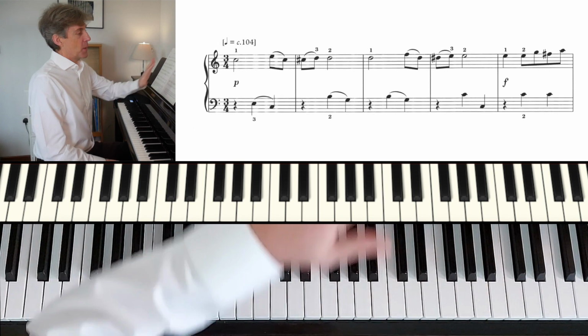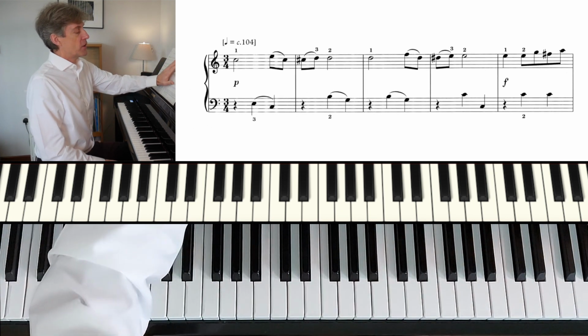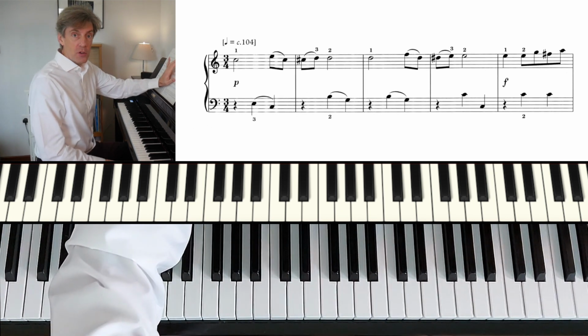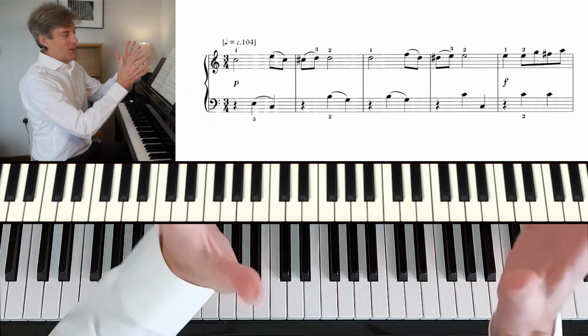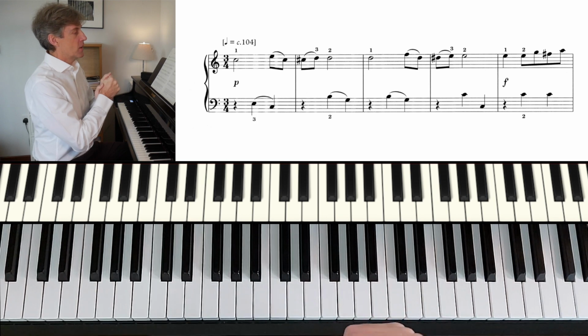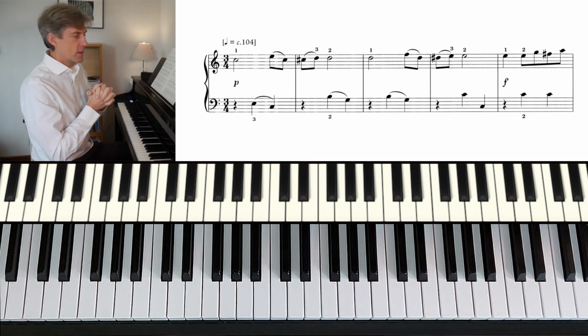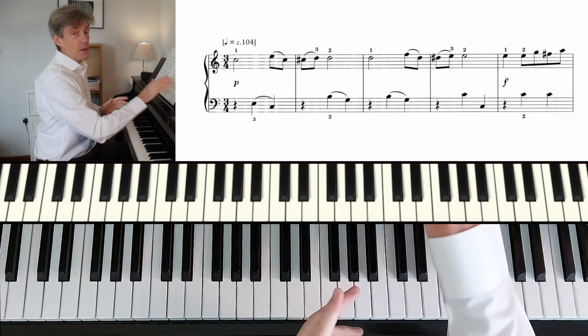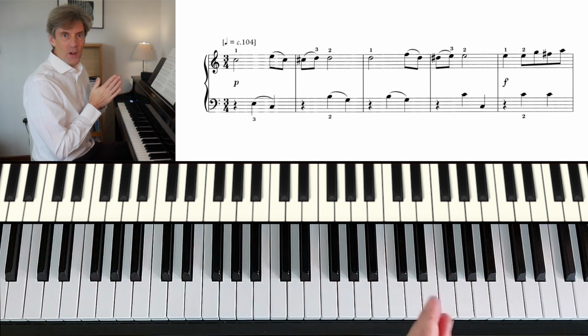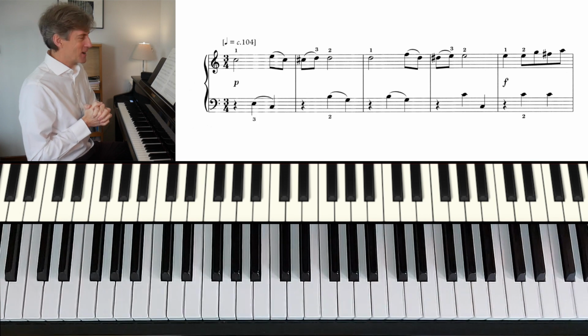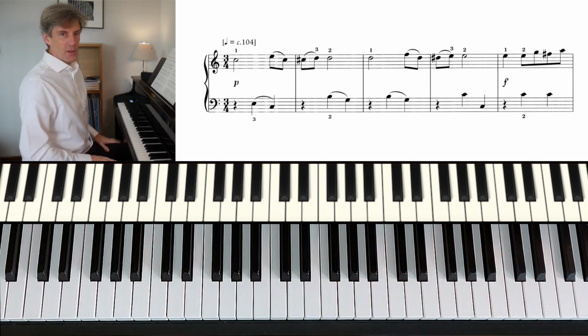Now let me finish off by playing it through. The suggested metronome mark in the ABRSM edition is about 104 beats per minute. That's not Mozart, that's just a helpful suggestion. So let me play it through at that tempo. We won't do the repeats in the exam, so I won't do them now. But if you're playing for family or friends or for your own YouTube channel, I would definitely put them in.